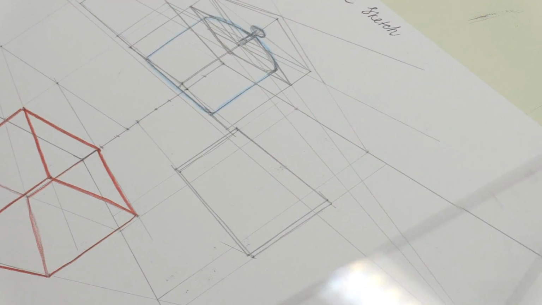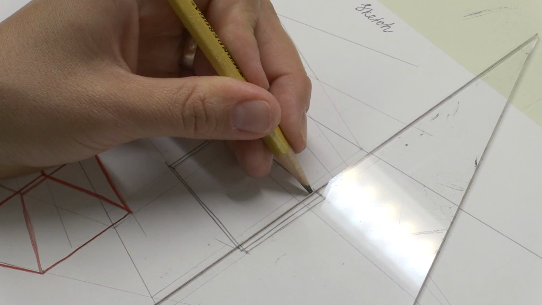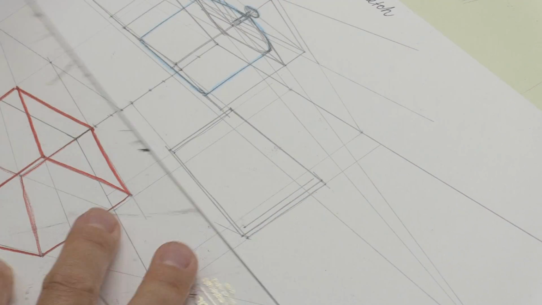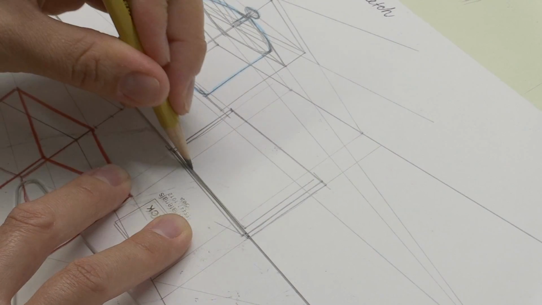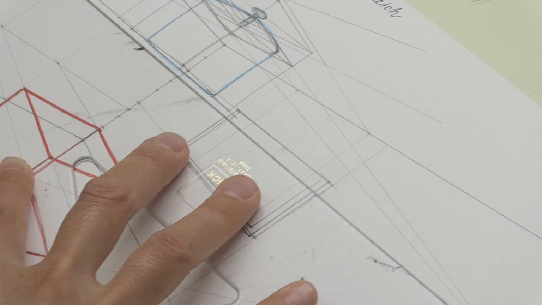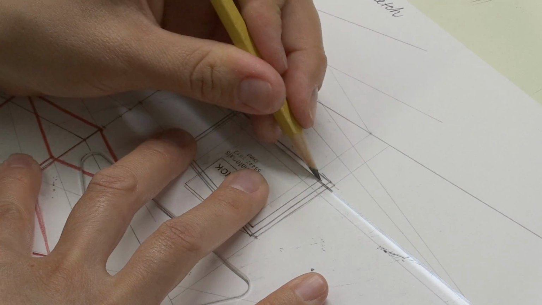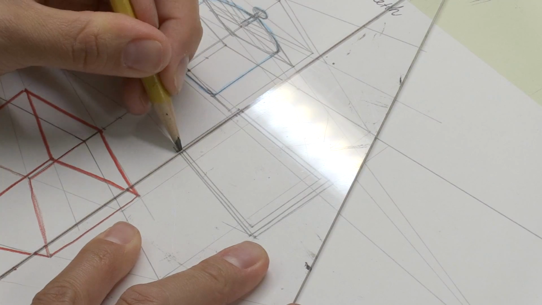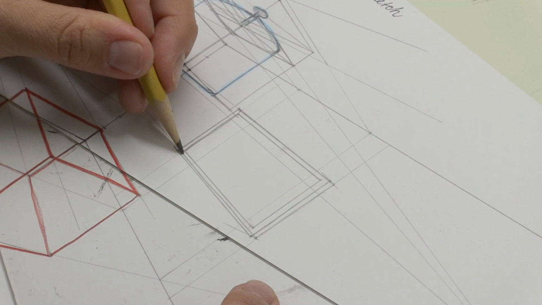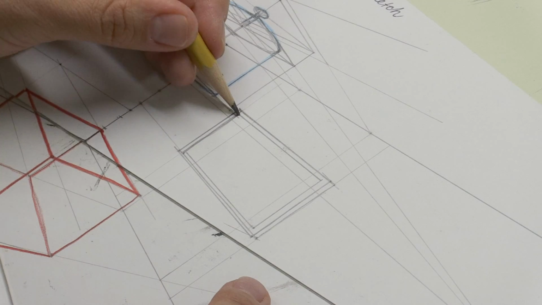And I'm just going to create a frame for this artwork. So from this point, going to the vanishing point 1, again to the vanishing point 1, and then you would be able to see the inside of the picture frame.